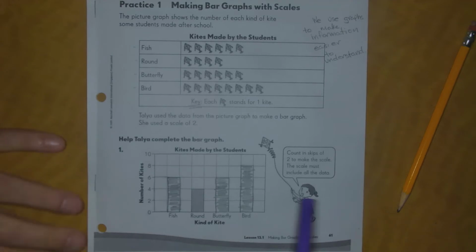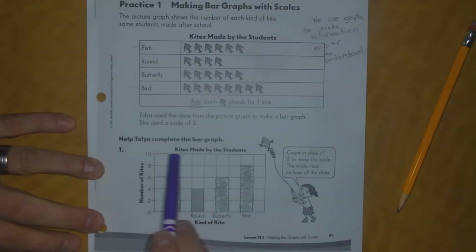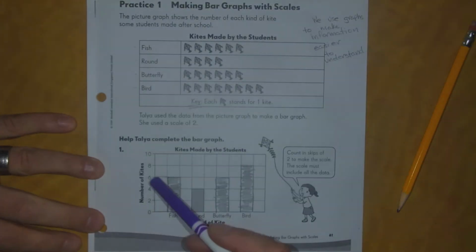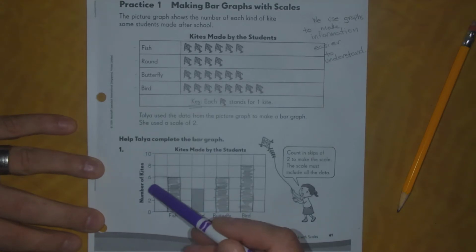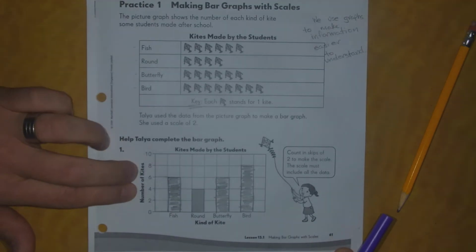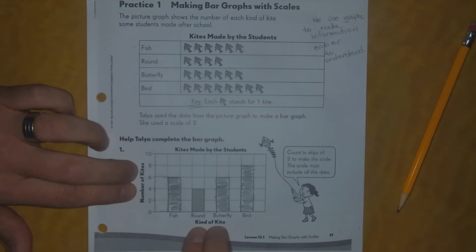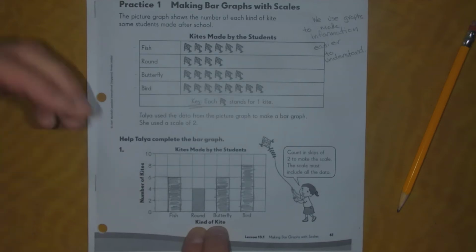But if you look down at the bar graph that she completed again, the bar graph does have a title, okay? It also labels what we call the vertical axis, right? The vertical axis is where your scale is. And then it labels the horizontal axis, okay? So it tells you this is how many kids made kites. This is what kinds of kites they made. And those things have to be labeled. Otherwise, people won't be able to read the graph. Those are the big pieces for now. So we'll go ahead and go on to the next page.